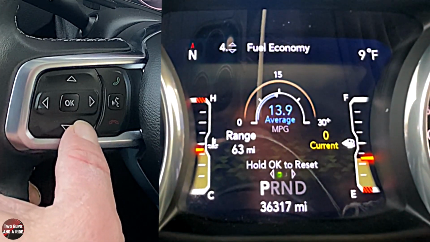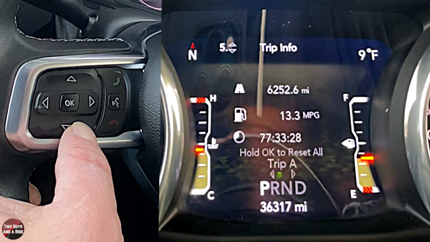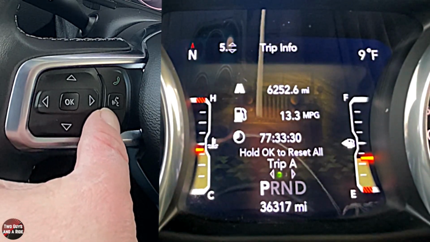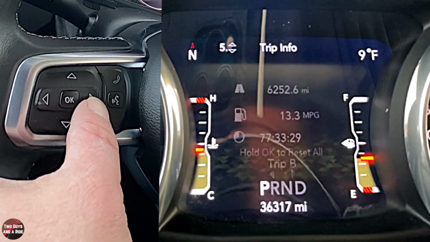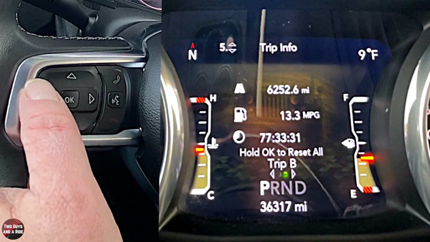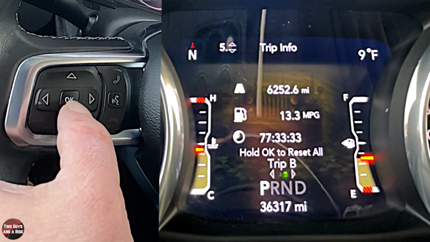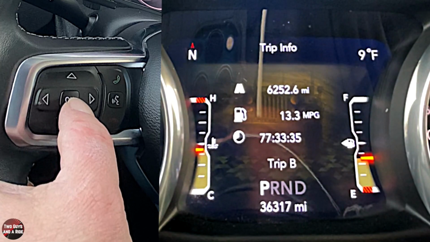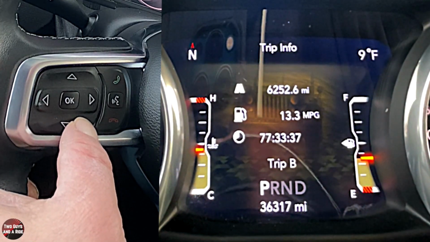All right, I'm going to go one more down. This is trip info. So this is trip A. If I go to the right, you get trip B. And of course, on all these screens, anything you can reset, you just press and hold the OK button until it resets.